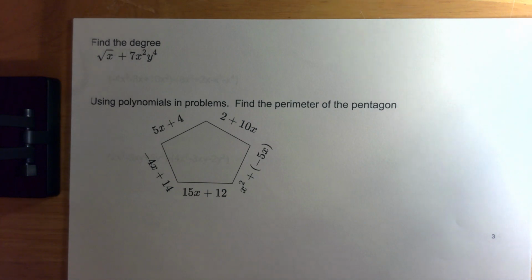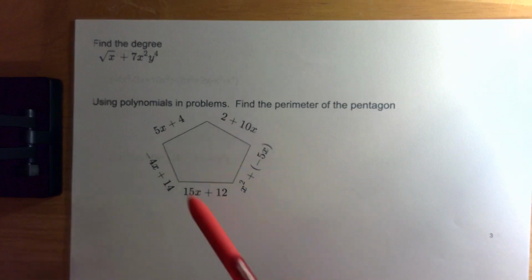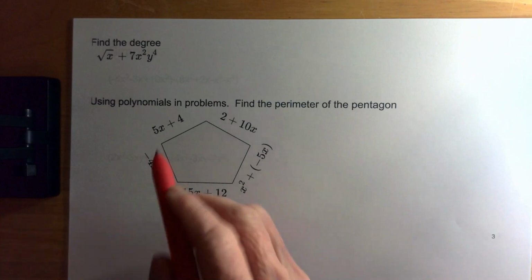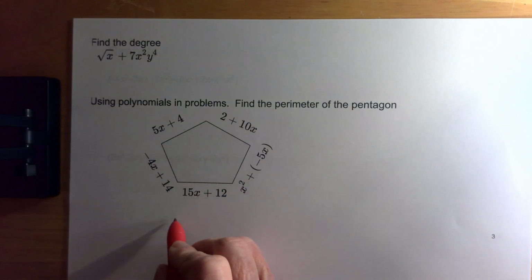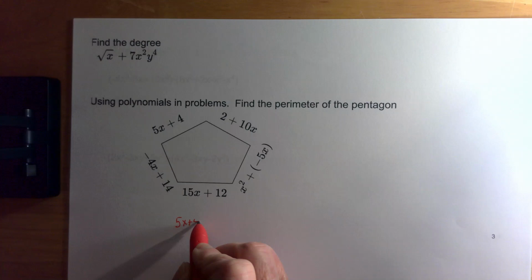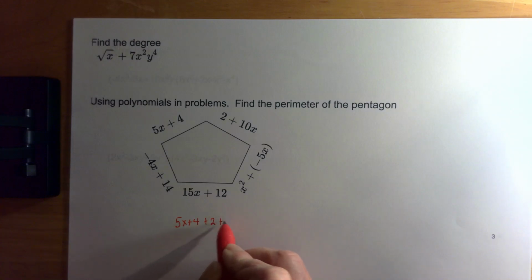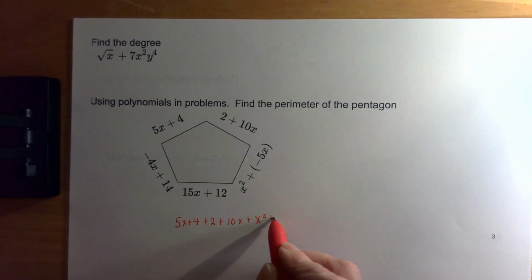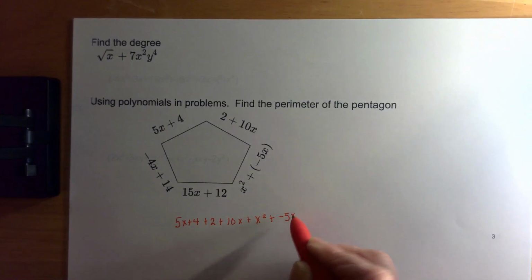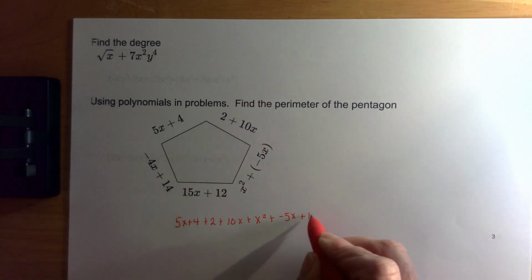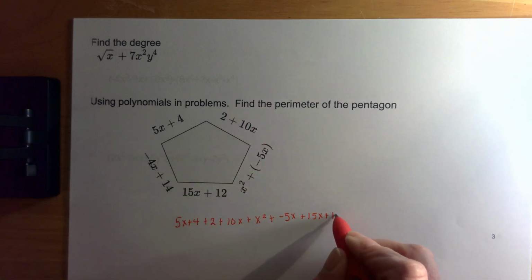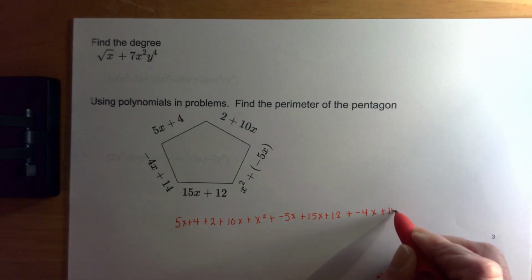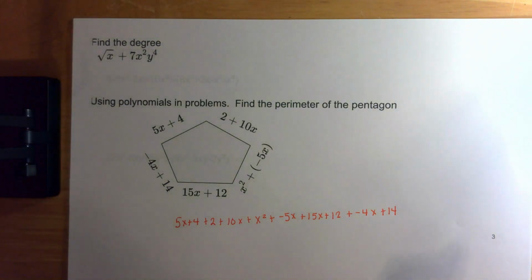We're going to be using polynomials in problems. Like for instance, I've got this pentagon, and if it asked me to find the perimeter of the pentagon, I would have to add all the sides together. So I start with a 5x plus 4 plus 2 plus 10x plus x squared plus negative 5x, I'm just working my way around, plus 15x plus 12 plus negative 4x plus 14. Now I have to combine my like terms.